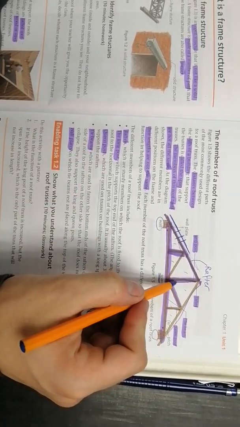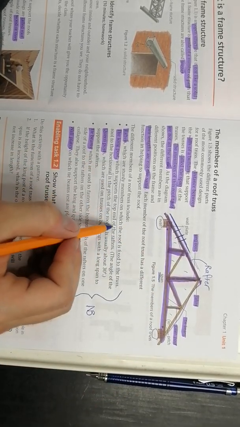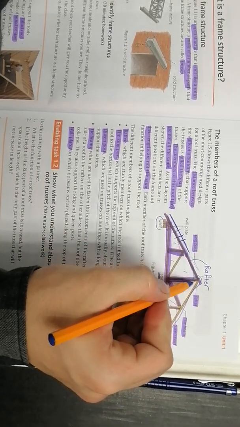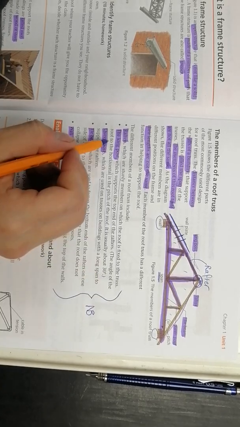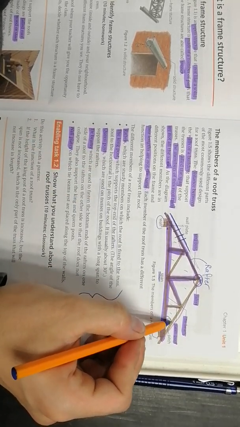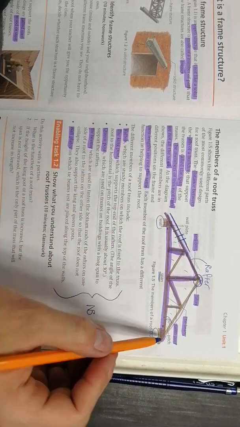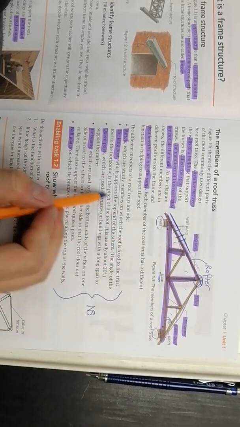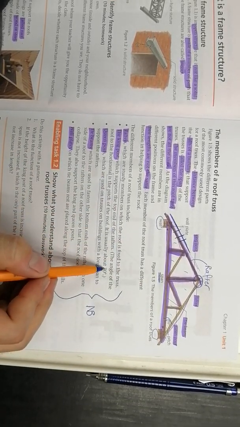Now the king post, right over here in the middle. This is the king post. It's also labeled over here, king post. The king post supports the top end of the rafters, right over here. This top end right over here. It supports them over there. And the angle of the roof to the horizontal is the pitch of the roof. So you see this 30-degree angle over here is the pitch. So pitch means the angle of the roof. If you read over here, it's usually about 30 degrees and is known as the pitch.